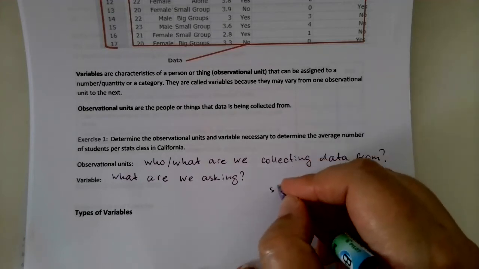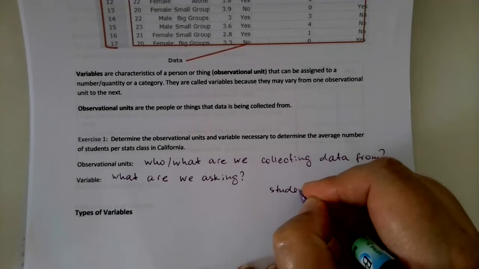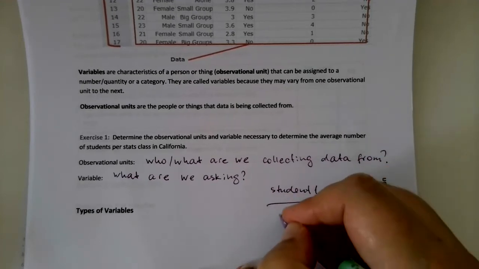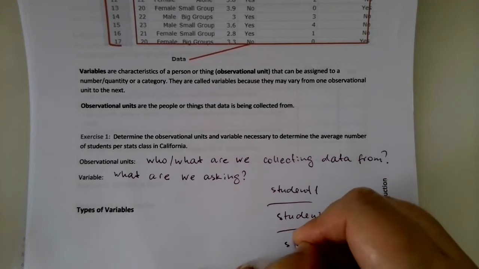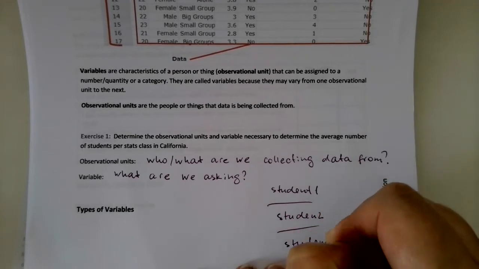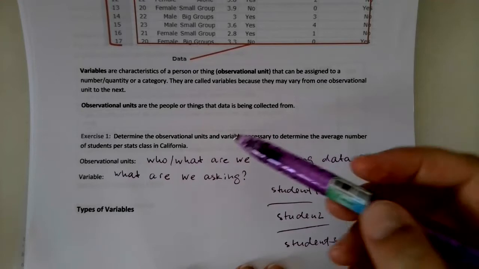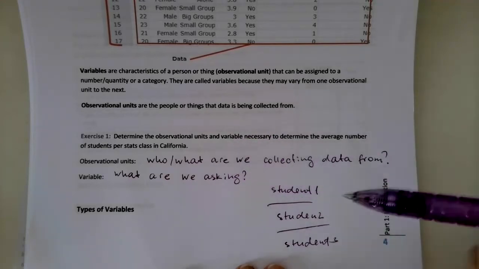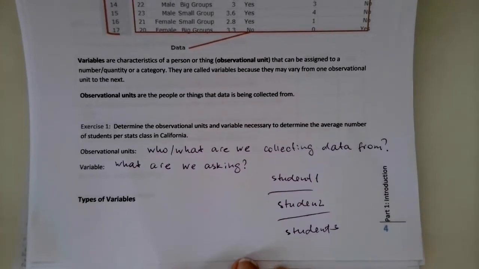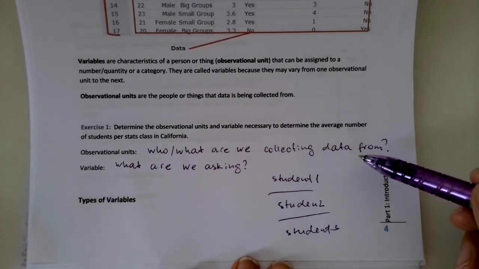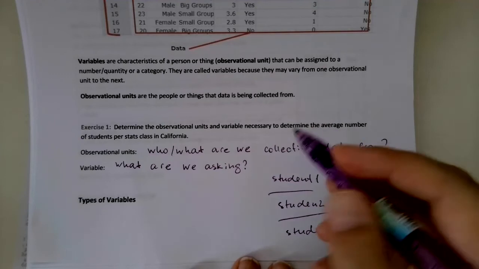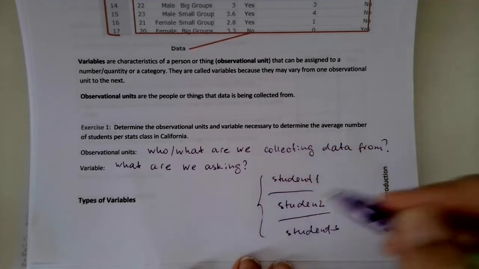So we asked student 1, student 2, student 3. Let's say that we're collecting data from them, and so they're our observational units.